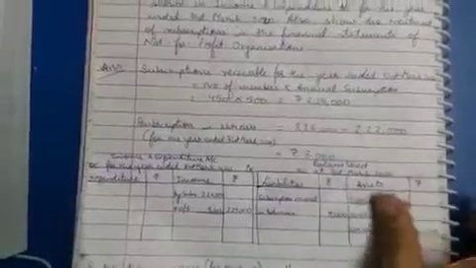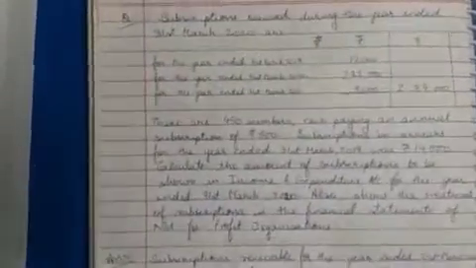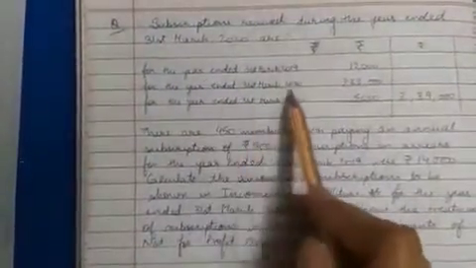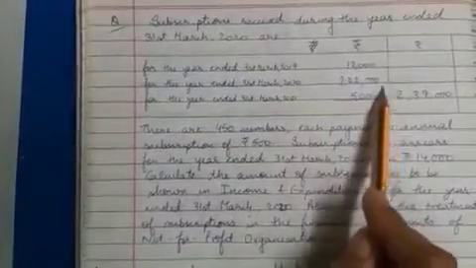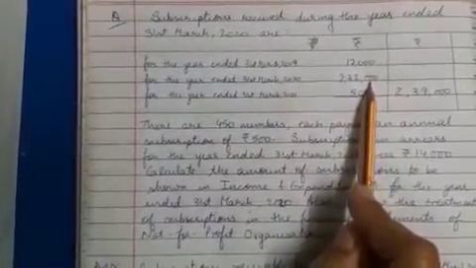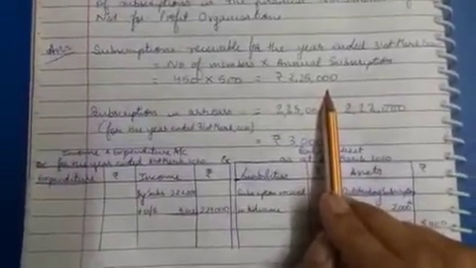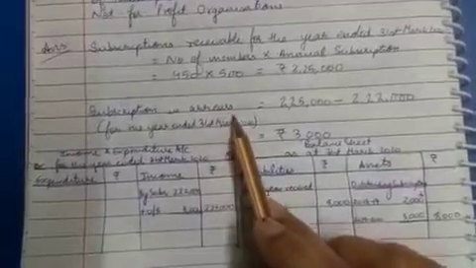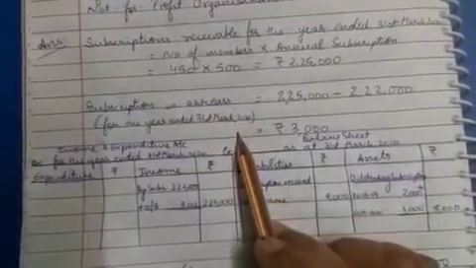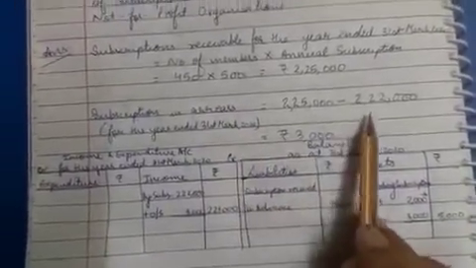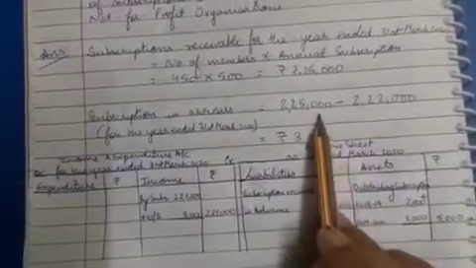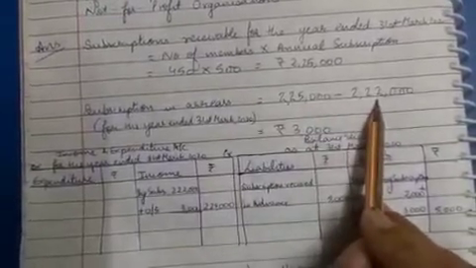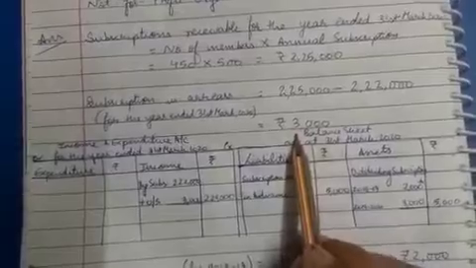Now, if we observe the amount shown in the question, for the current year we have received 2,22,000 only, while we were supposed to receive 2,25,000. Thus, it means that subscription in arrears for the current year, that is for the year ended 31st March 2020, is 3,000 rupees. 2,25,000 minus 2,22,000 is 3,000 rupees.